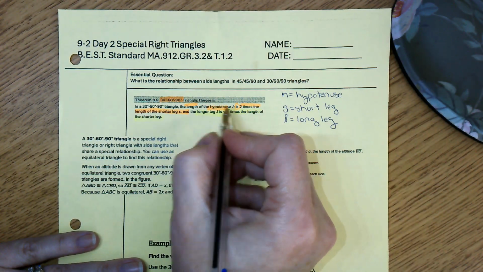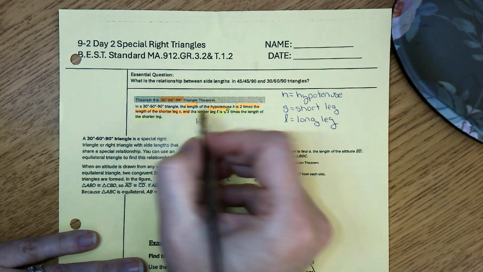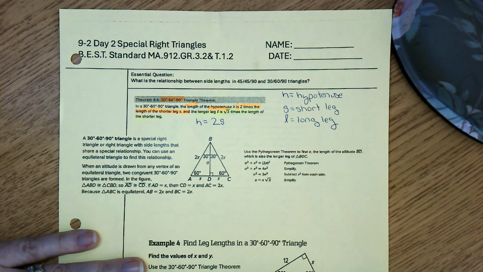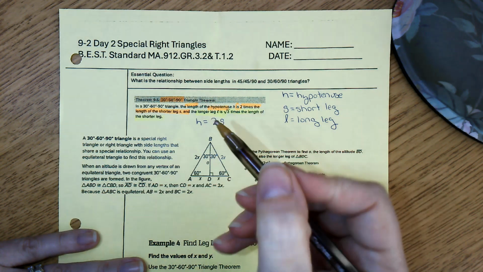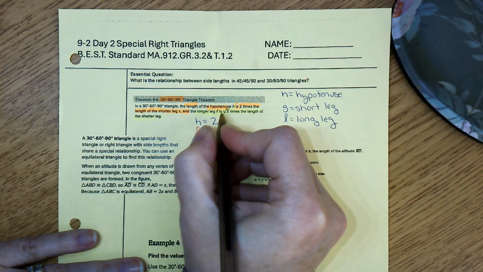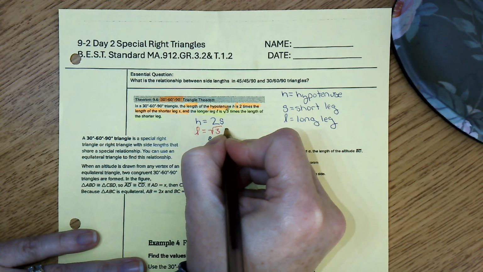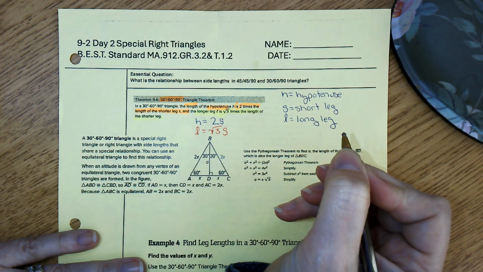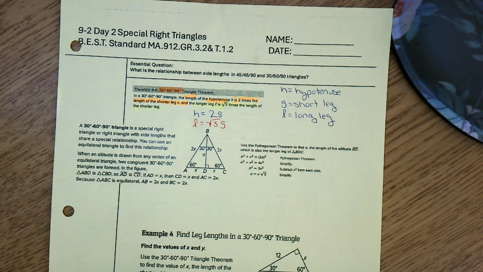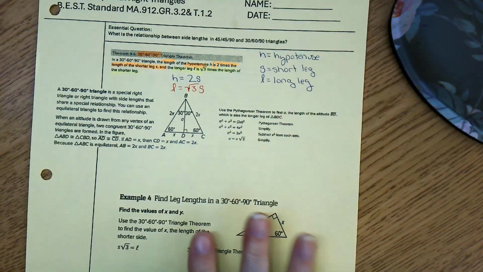The first one is the hypotenuse, h, is 2 times the length of the shorter leg. So h is 2s. And then we got a second equation. It says the longer leg L is the square root of 3 times the length of the short leg. All right. So we have 2 different equations that we can apply when we have a 30, 60, 90 triangle.